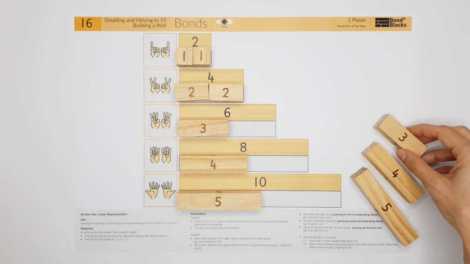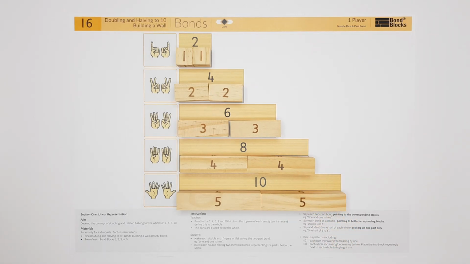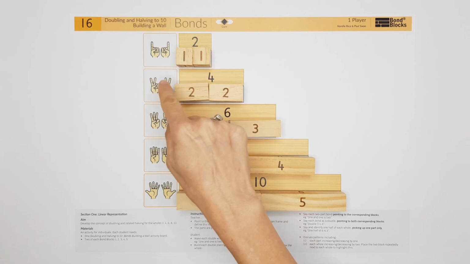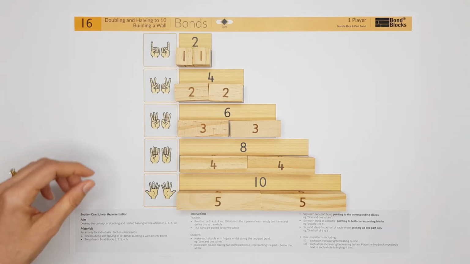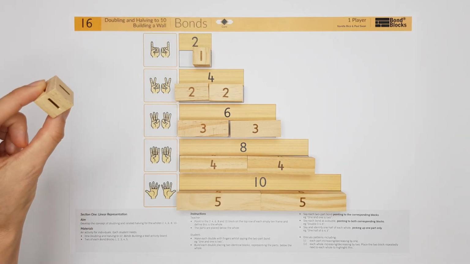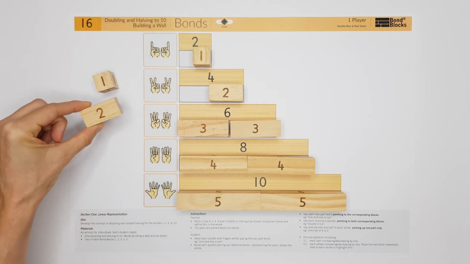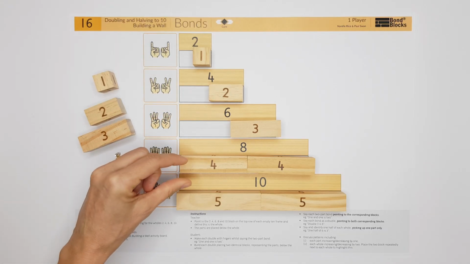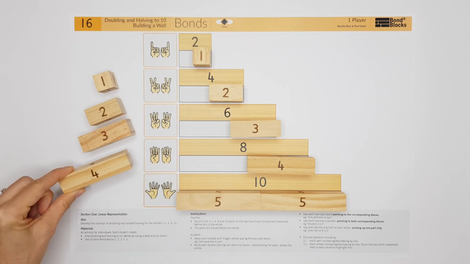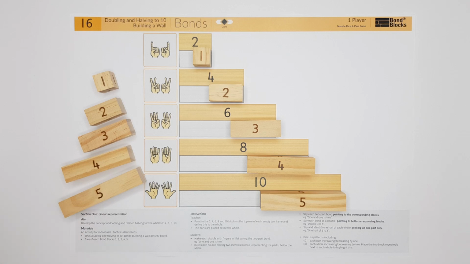I'll return the blocks, and this time you can do it with me. It doesn't matter which block we pick up because each of them are 1/2. Ready? Go. 1/2 of 2 is 1. 1/2 of 4 is 2. 1/2 of 6 is 3. 1/2 of 8 is 4. 1/2 of 10 is 5. You can pause the video and repeat that by yourself.